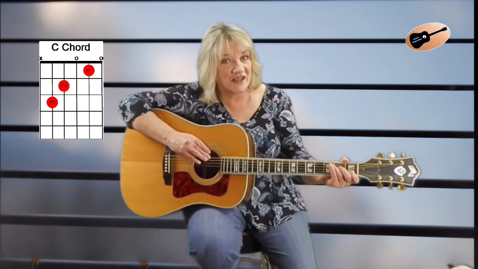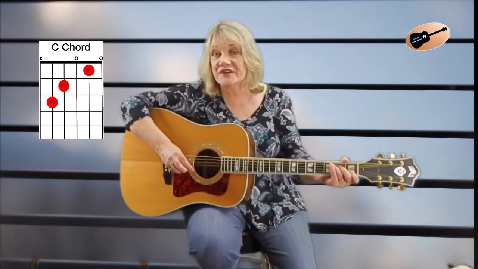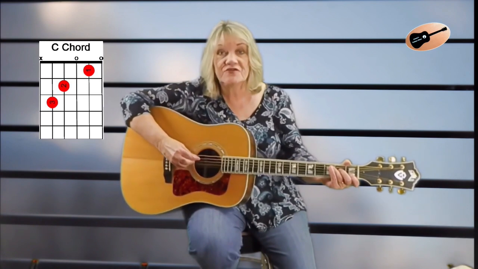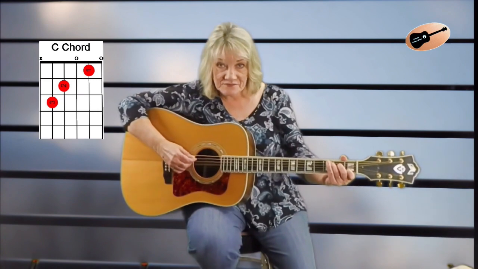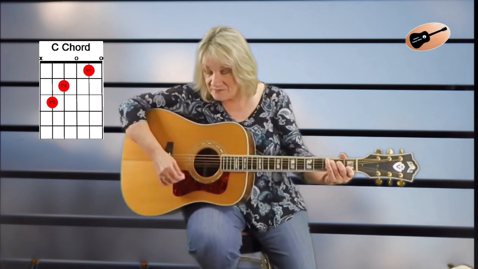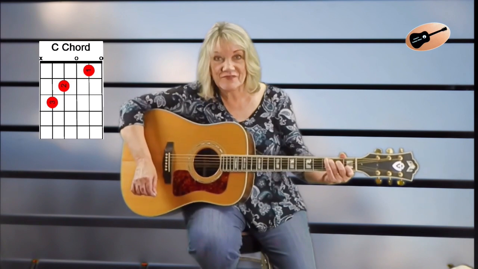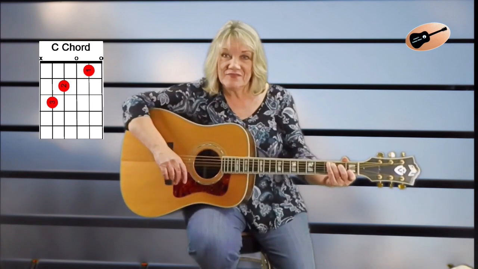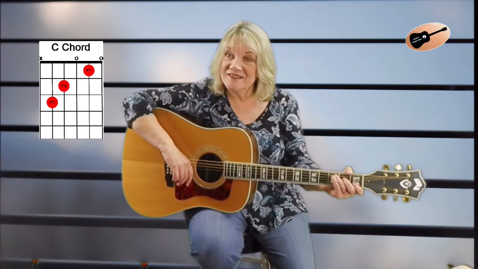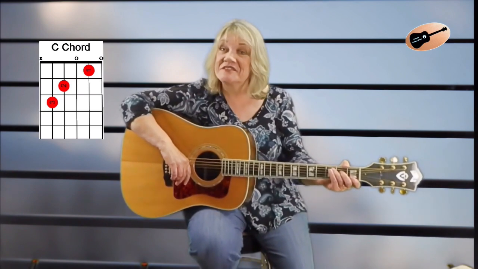I'm not going to strum across the sixth string since the diagram shows an X on that string, but I will strum across all the other strings from the fifth string to the first string. All right, this diagram helped us learn the C chord.